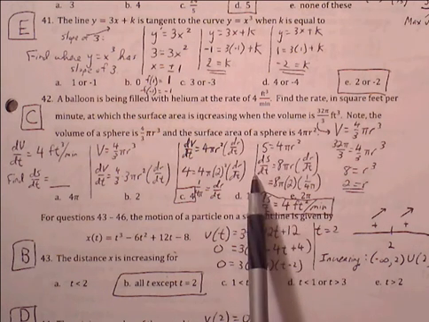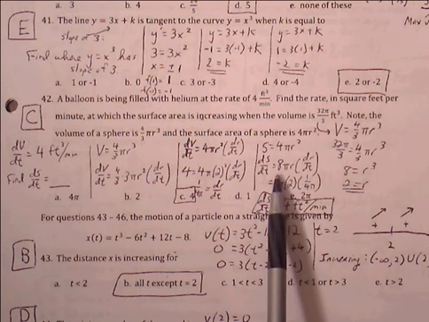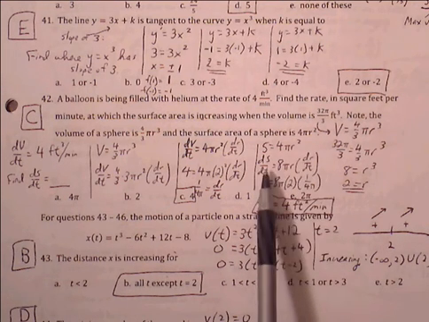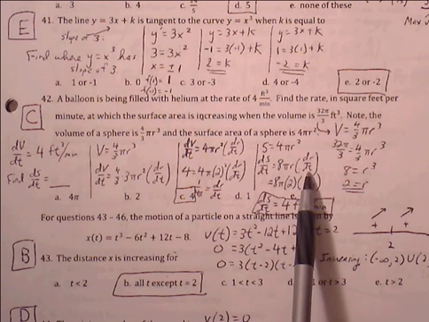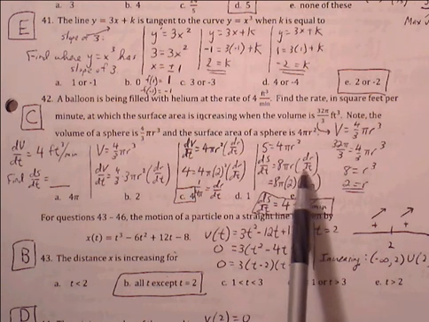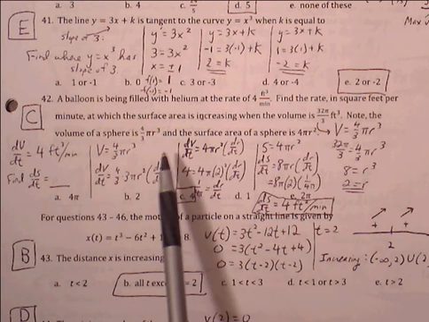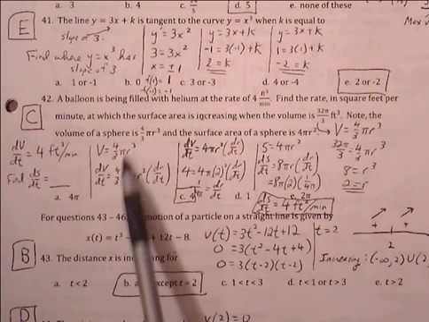So S becomes ds/dt. 4 pi r squared becomes 8 pi r dr/dt. So essentially, if we want to find ds/dt, we need r, the radius, and we need dr/dt. This information is probably going to come from what we've gathered so far here.